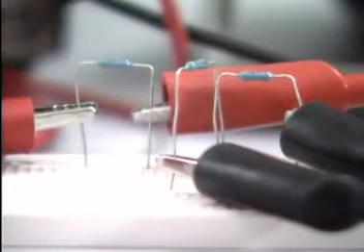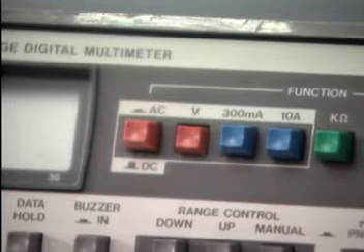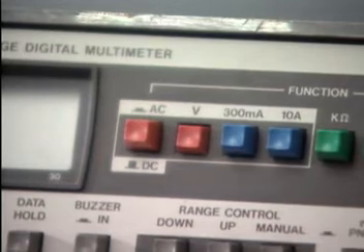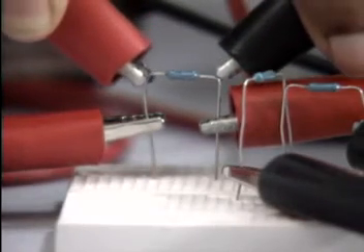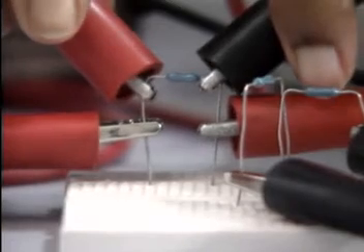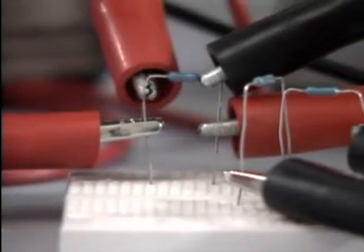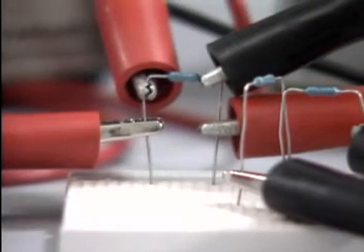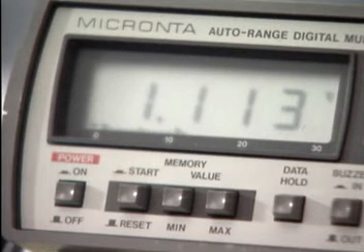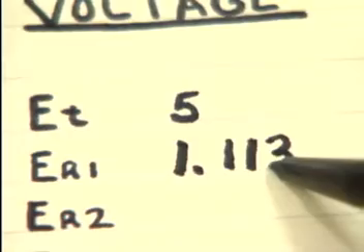Start with the first resistor, which is ER1. Make sure the multimeter setting is on DC voltage. Then connect the red positive and the black negative leads to the left and right axial leads respectively of the first resistor. The meter reads 1.113 volts. Record your answer.